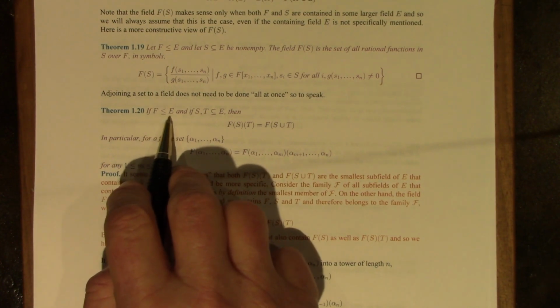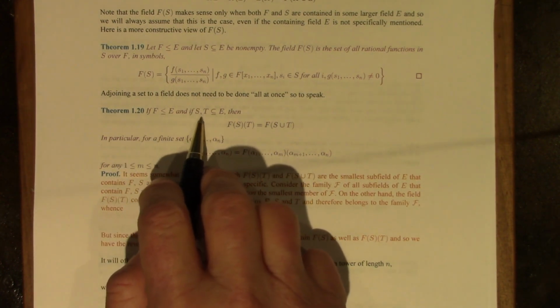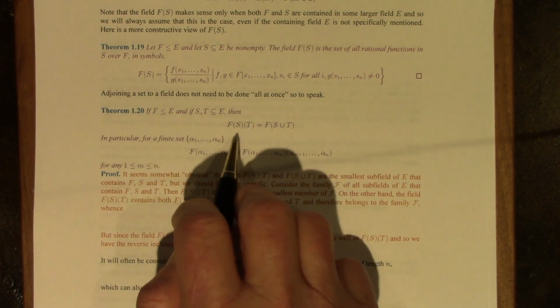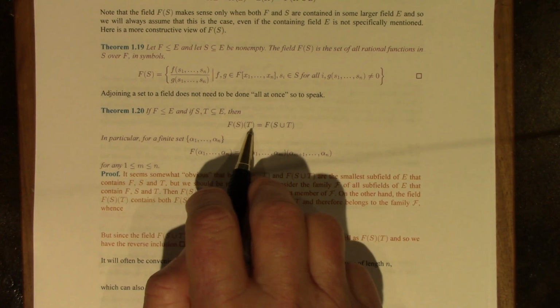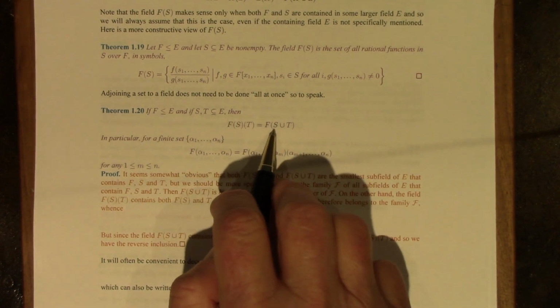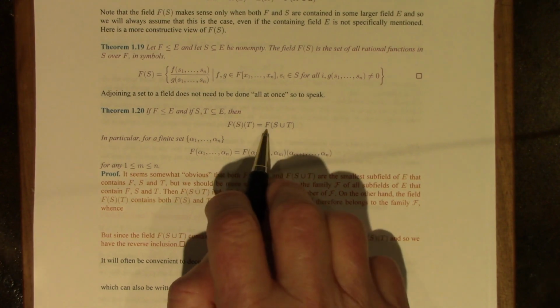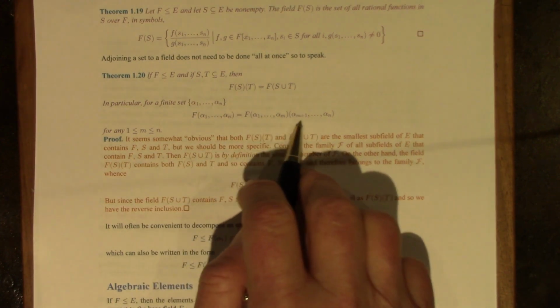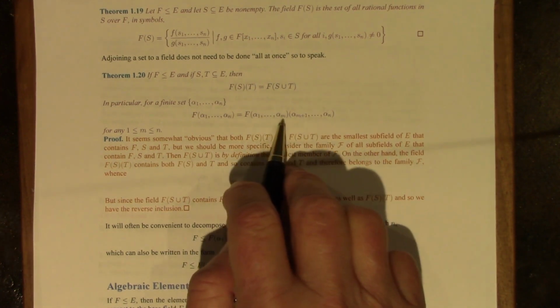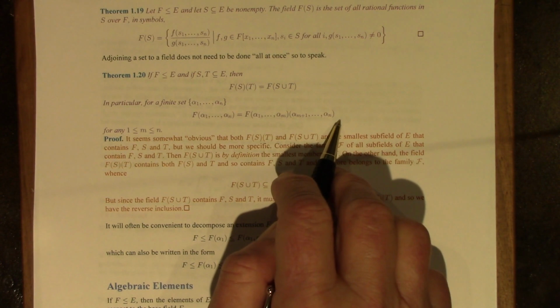If we have a field extension F ⊂ E and we have two sets, S and T, subsets of E, then if we first adjoin S to F, that'll give us another subfield of E. We can then adjoin T. That's the same as adjoining the union, S union T, to F. And so in particular, when the sets are finite, and this is going to be quite common for us, the adjoining of alpha 1 through alpha n to F can be done in two stages. We can adjoin some of the alphas first and then adjoin the other alphas.